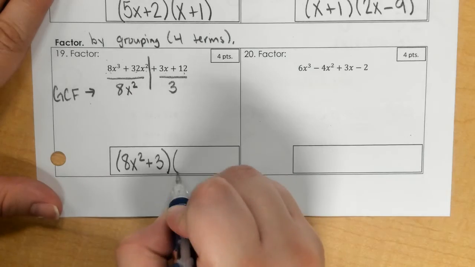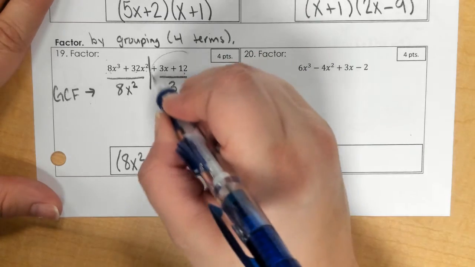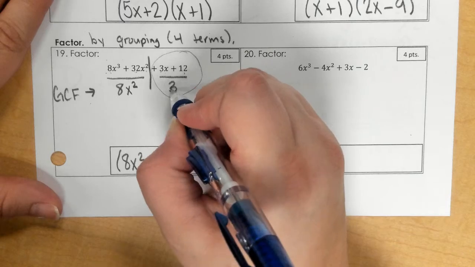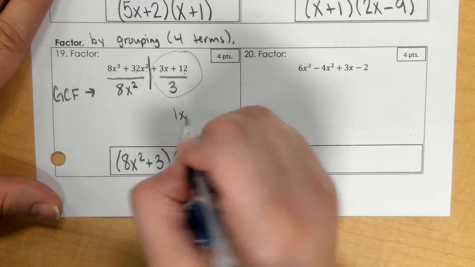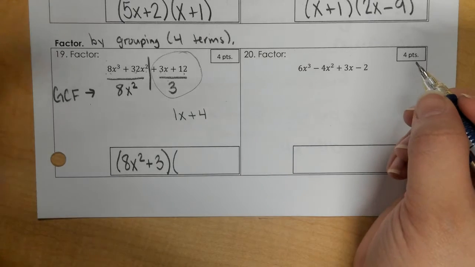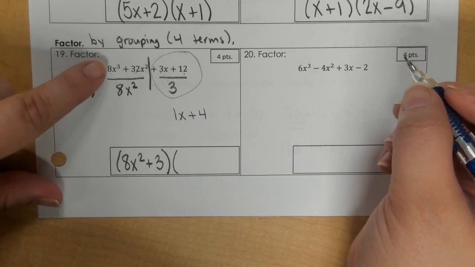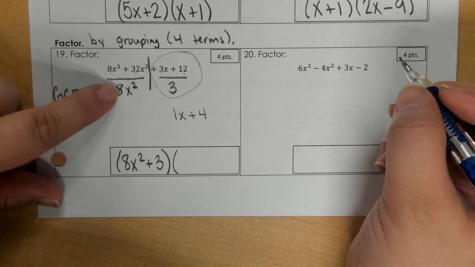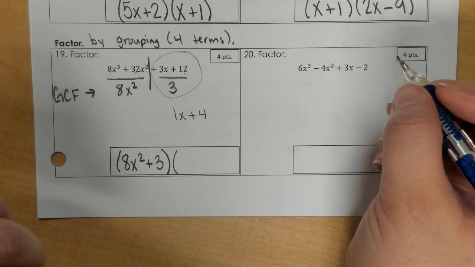Then, to get the second parenthesis, you divide this side. So 3x divided by 3 is 1x. And 12 divided by 3 is 4. Now, we discussed that if I divide and subtract on this side, I get the same answer, and I should get the same answer.